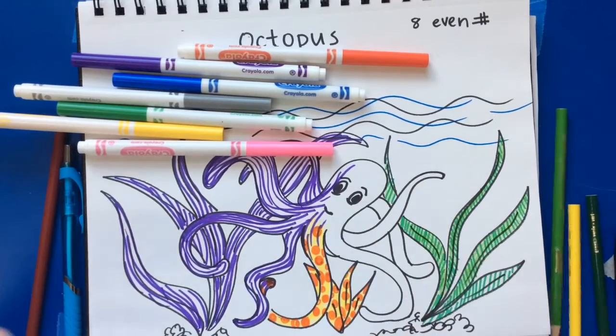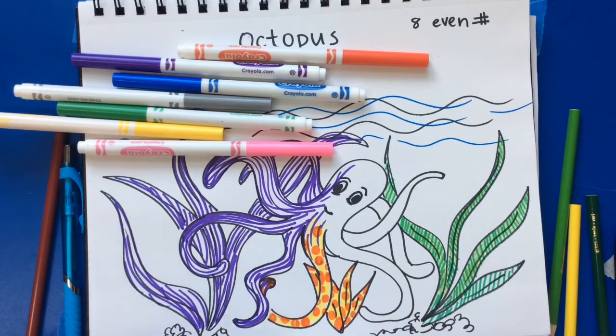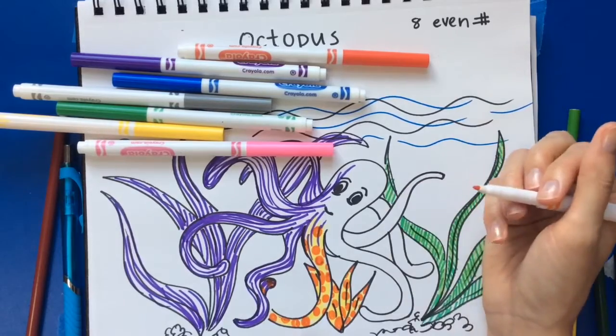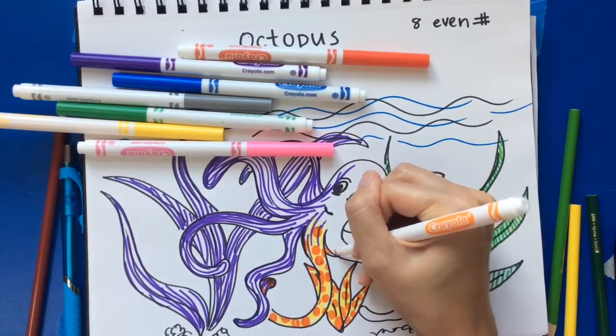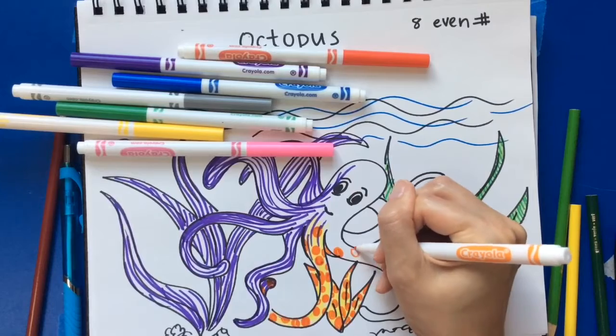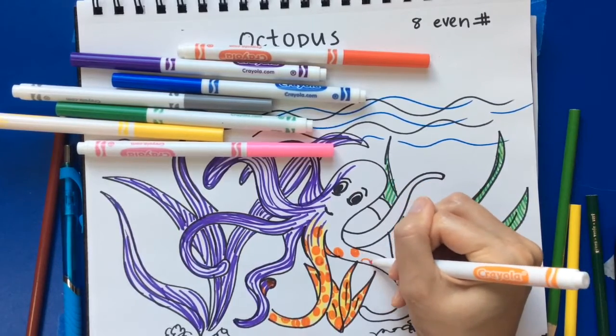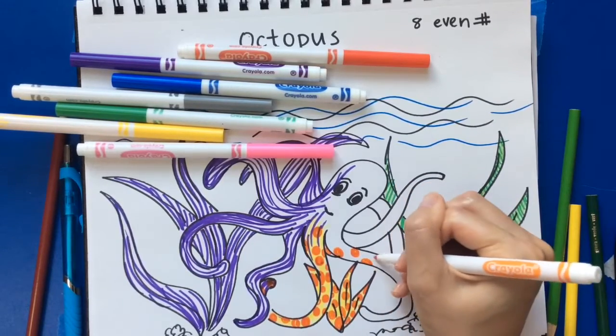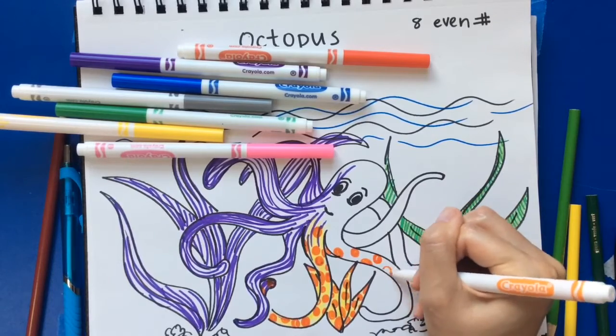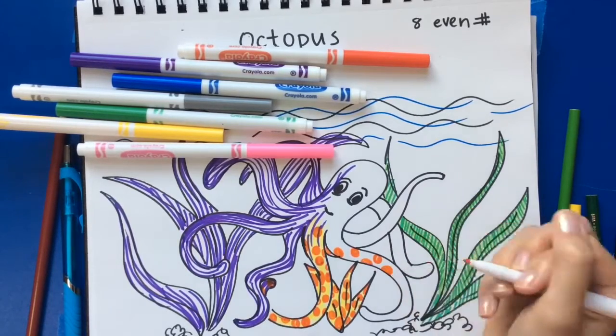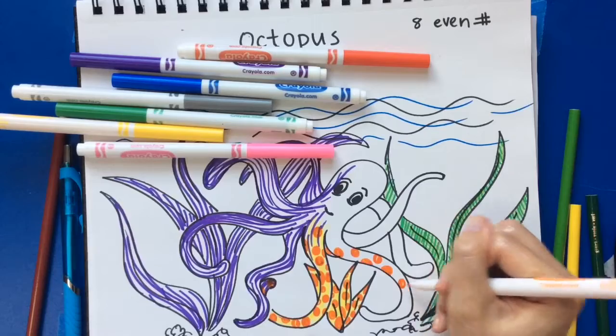In art, we usually mean a pattern is like a design that repeats. However, patterns exist in so many places, not just in art. So patterns can be with numbers, shapes, all types of things.